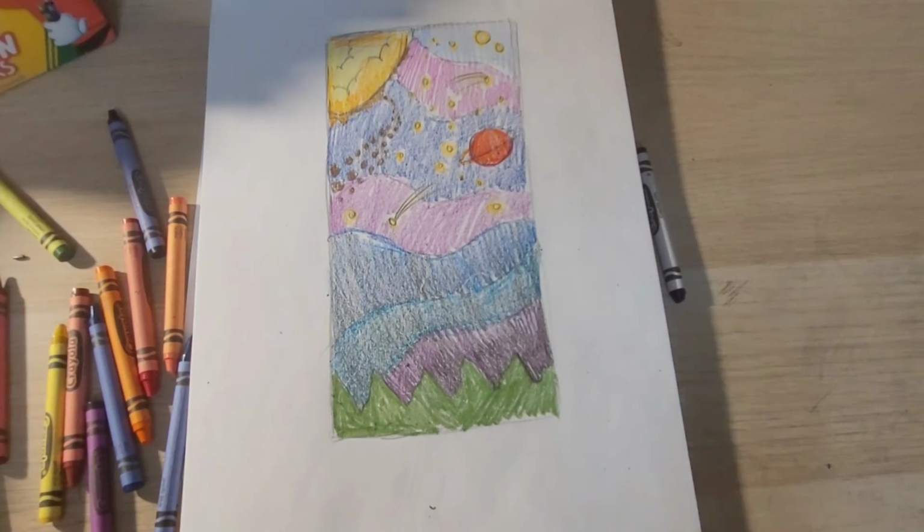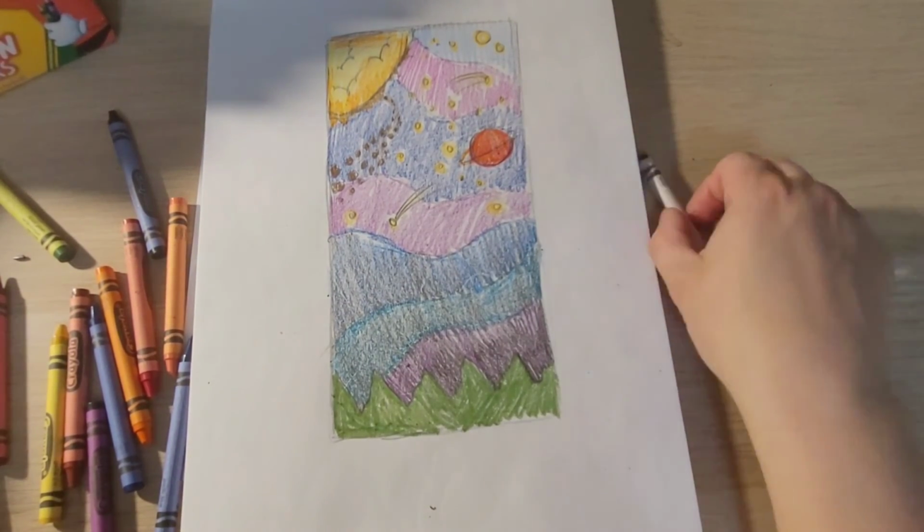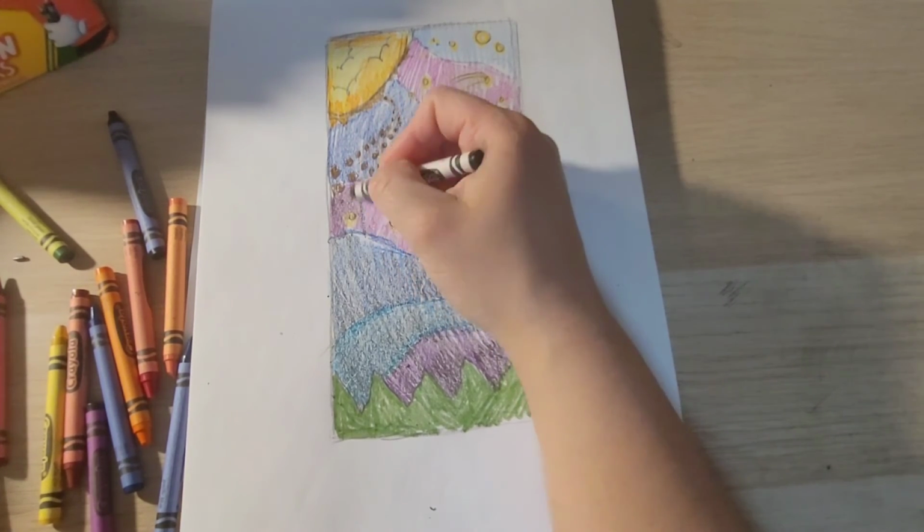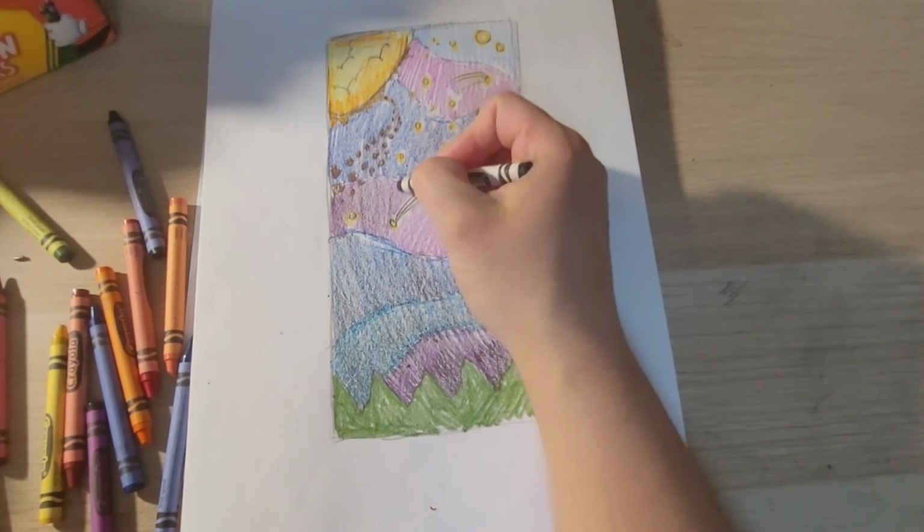Okay, so now that I've gone all the way up, I'm going to add my black back in. You can start off light, and if you want to go darker, you can.